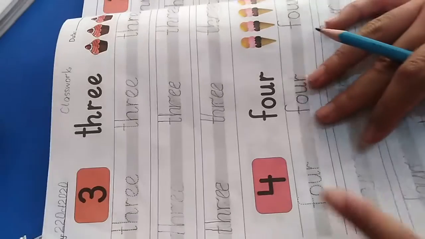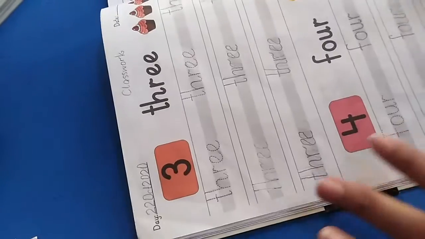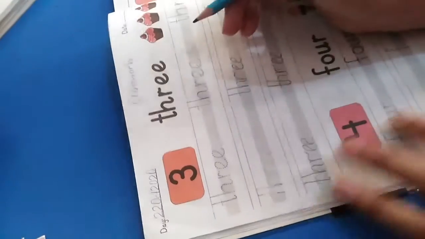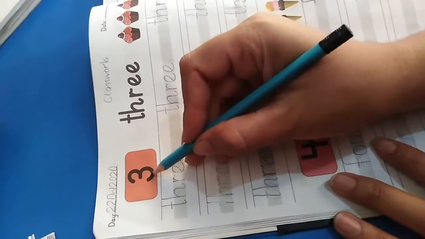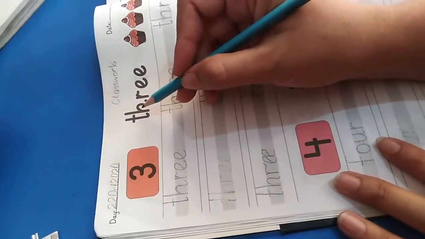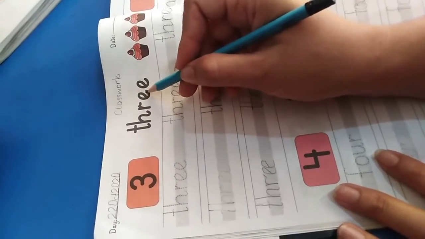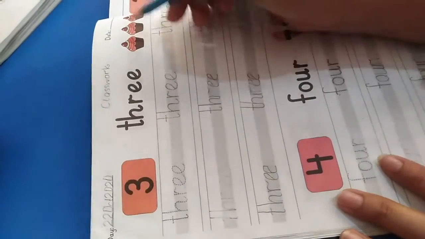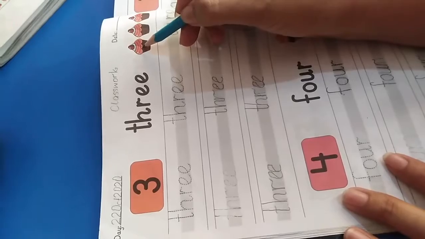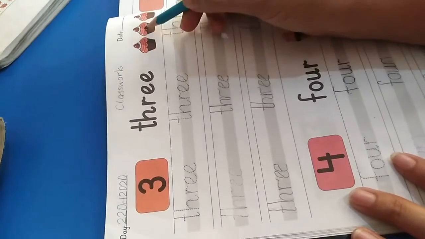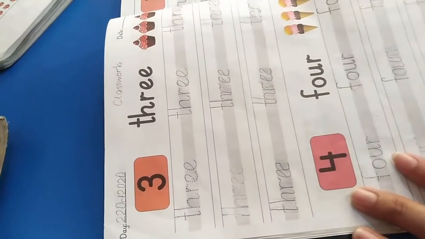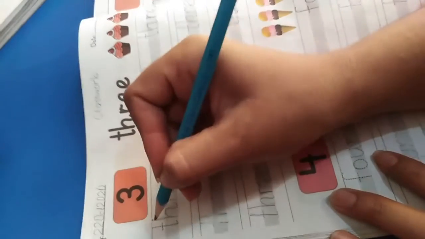Or come to the next page. Then we start from 3 and the spelling of 3 are THREE 3. How many ice creams are these? Count these ice cream. 1, 2, 3. Here 3 spellings of 3 are written in form of tracing.